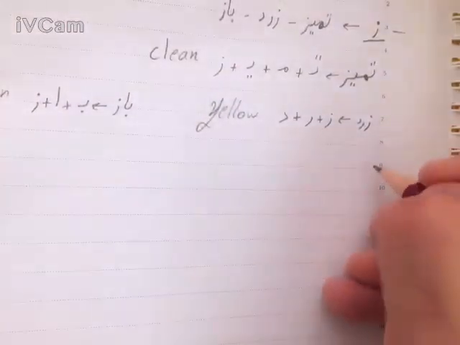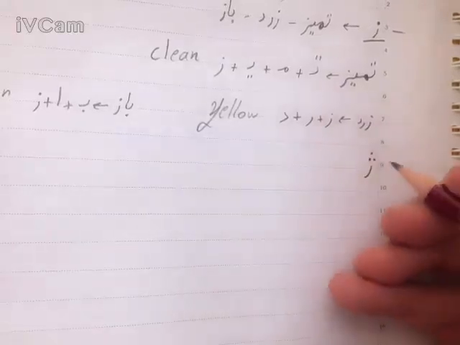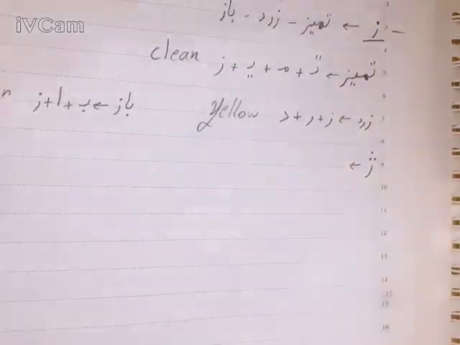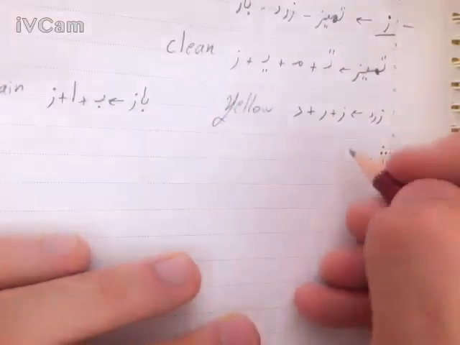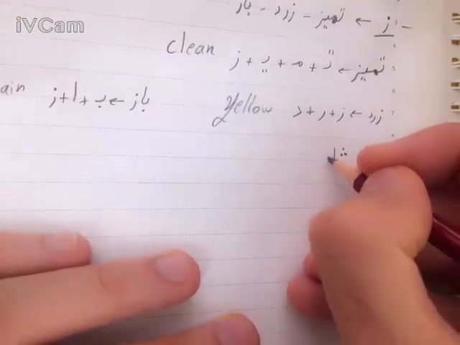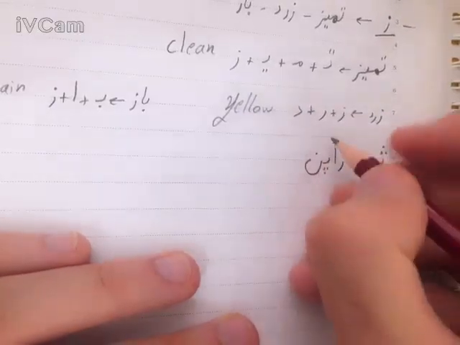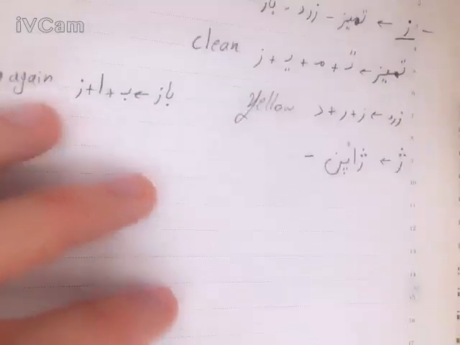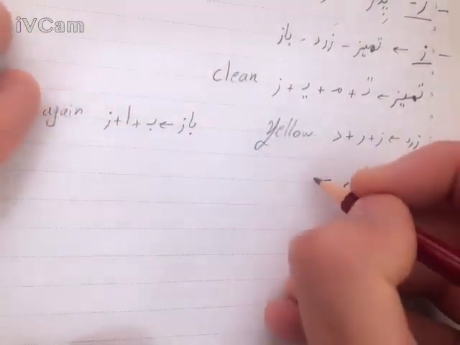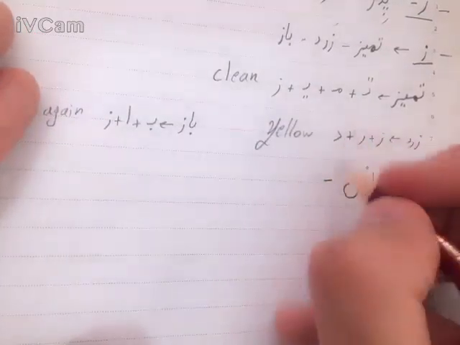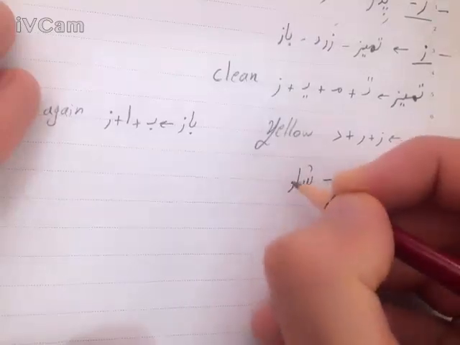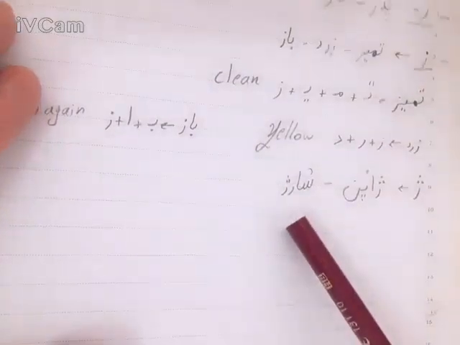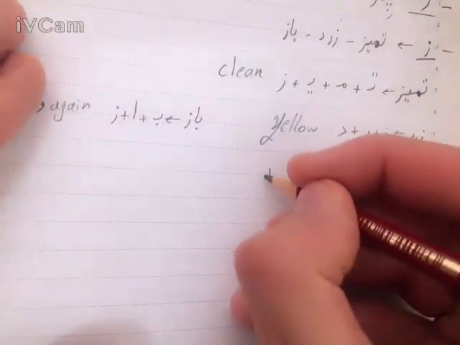So now let's see their beautiful sibling. We have J. J like Japan. There is an O sound here. Japan. Like شارژ, which is actually charge in English. Charge. Or like energy.